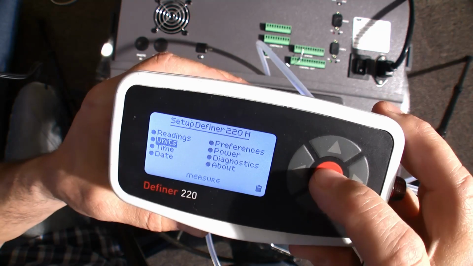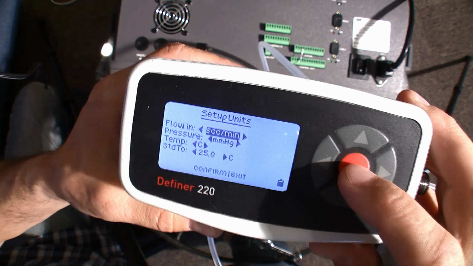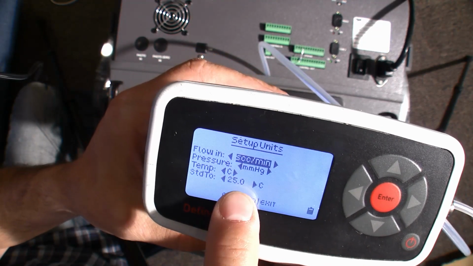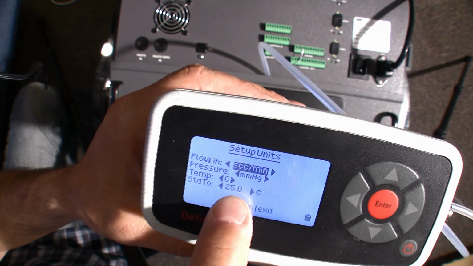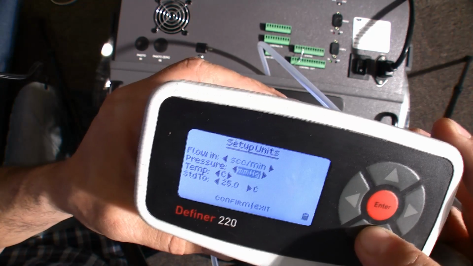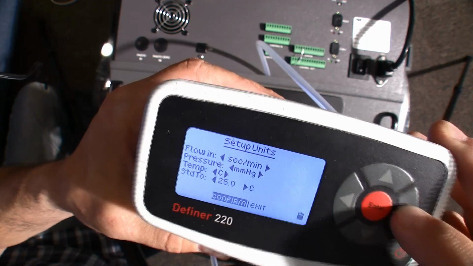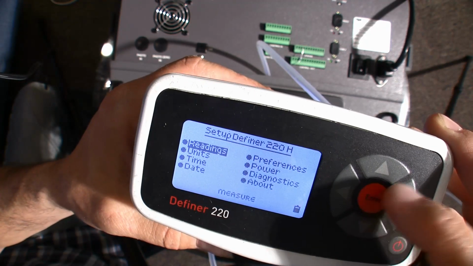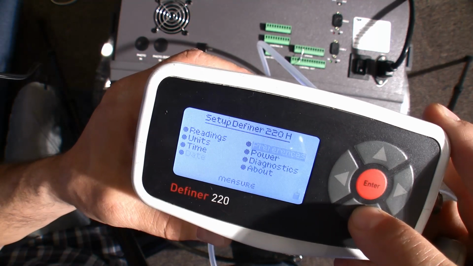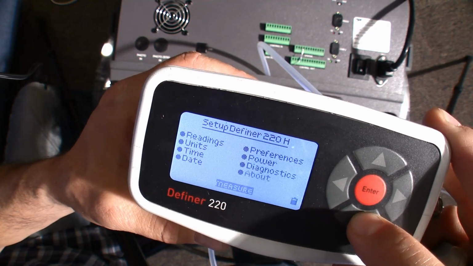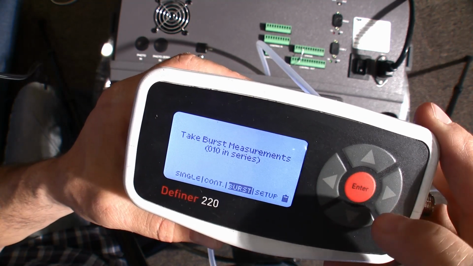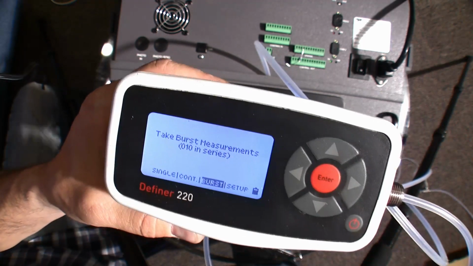And then we want to check our units. When these come back from Mesa Labs, they're almost always going to have this standard temperature set to 21.1. Now in the monitoring world we use 25°C, so make sure that you've saved that, adjusted it, and then confirm if you make a change, and then we'll go back to the main screen. Now I'm going to run this remotely. If you're running it manually, when you get your flow in there and get it started, you just go to measure, you decide if you want single, continuous, or burst mode, and that's that.